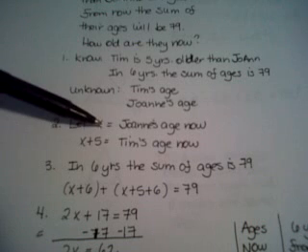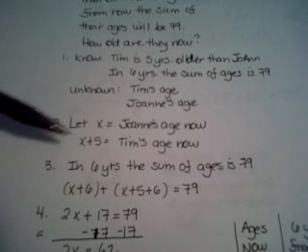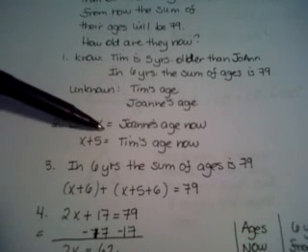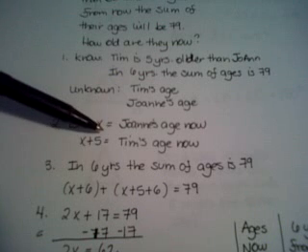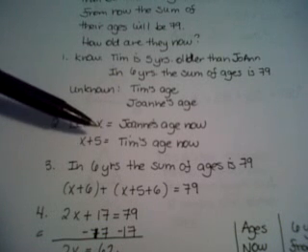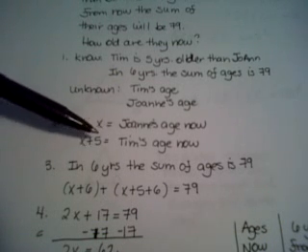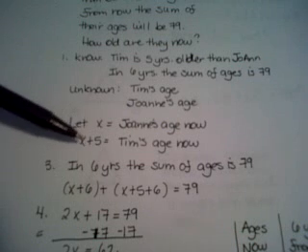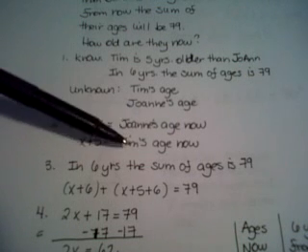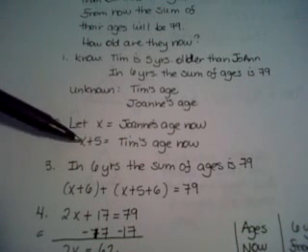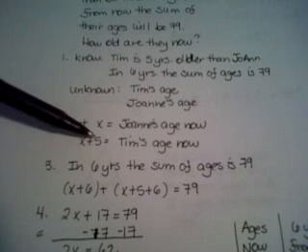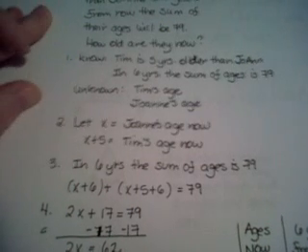So I'm going to say, let x equal Joanna's age. Well, we know that Tim is 5 years older than Joanna. And that's why I decided to pick x for Joanna, because then I can write Tim as x plus 5, because I know that Tim is 5 years older than Joanna. So x plus 5 demonstrates 5 years older than Joanna.